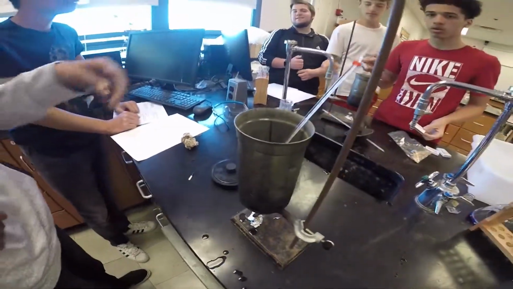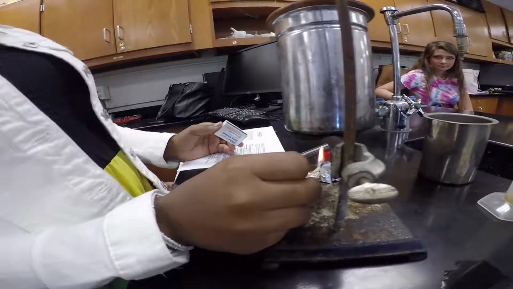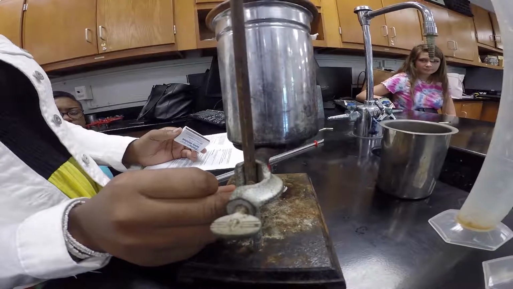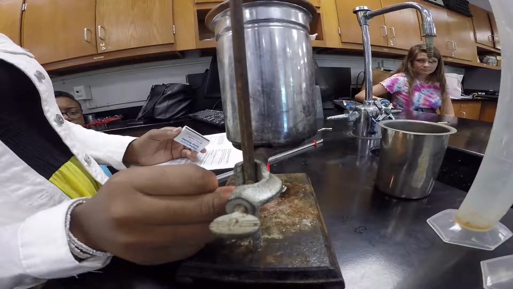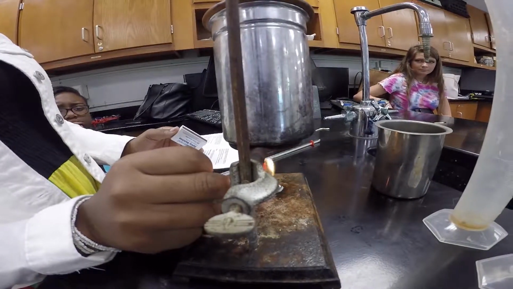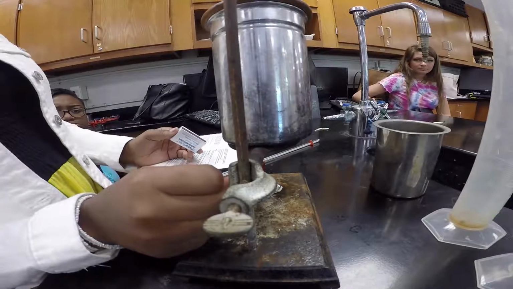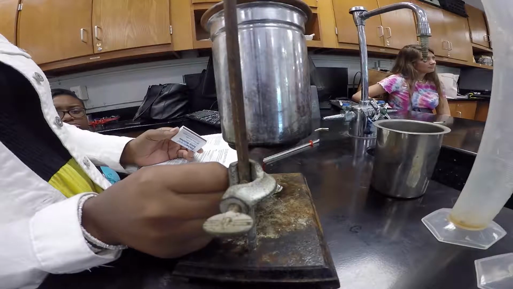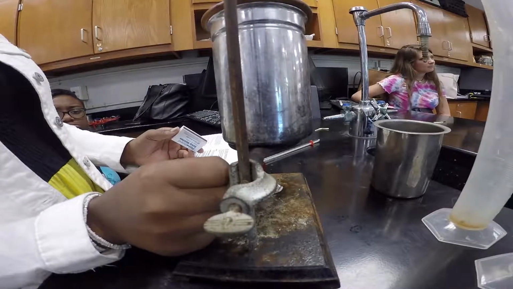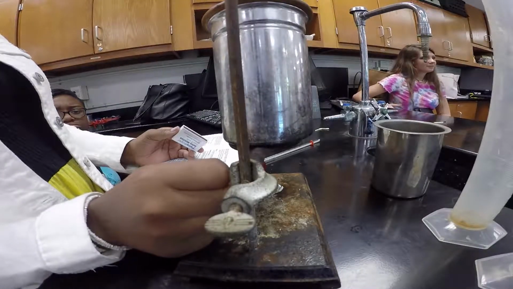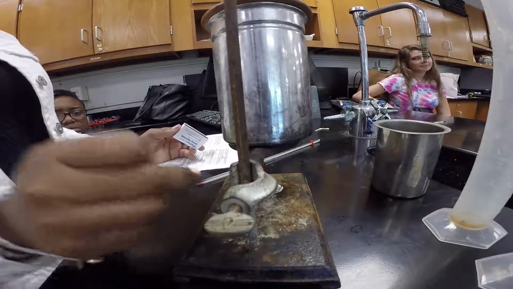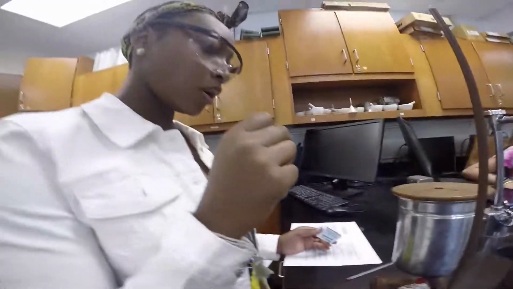So what goes in here? Is it supposed to make that noise? It's sizzling. Yeah, it's the sugar burning. Explain science. Here, I'll light another one.